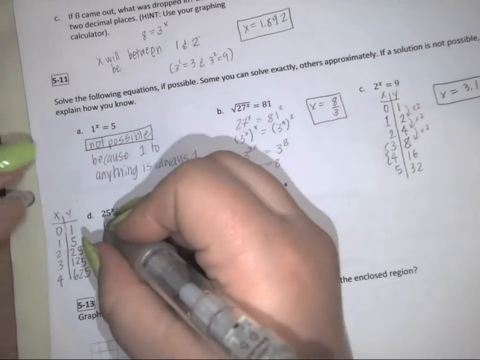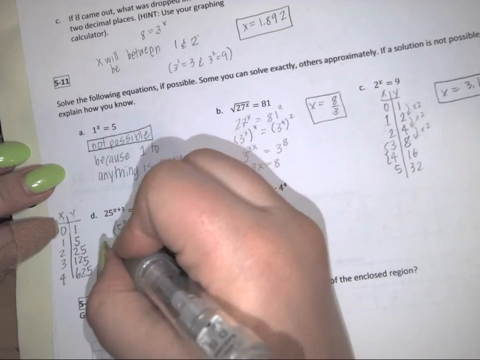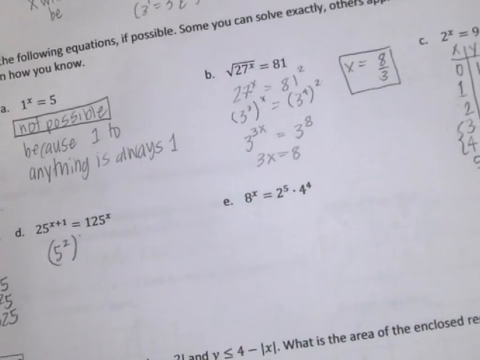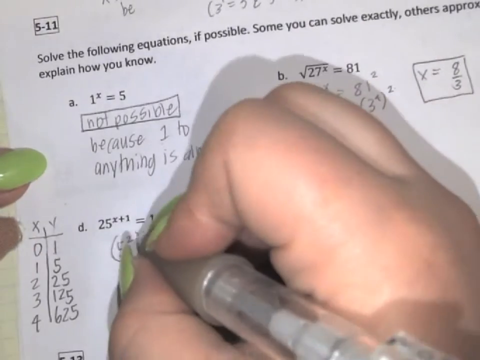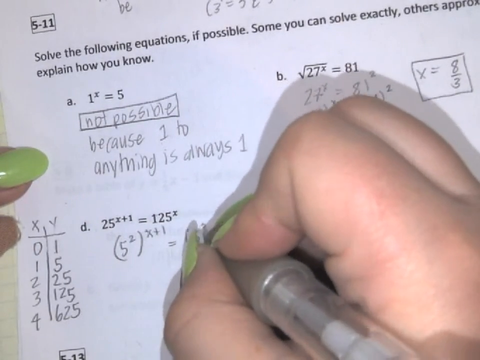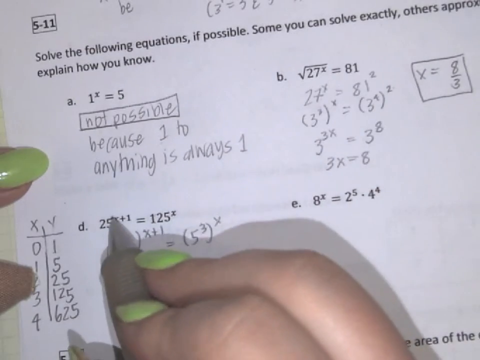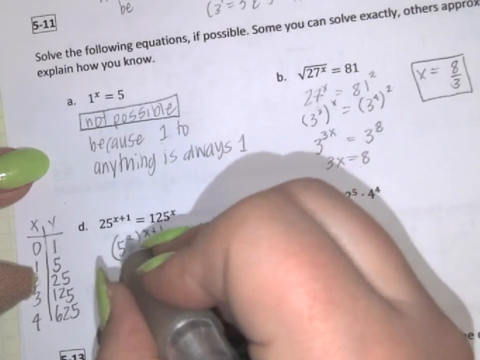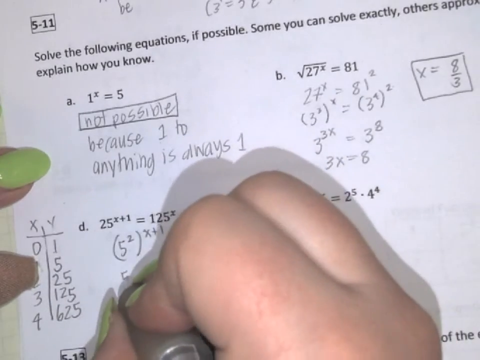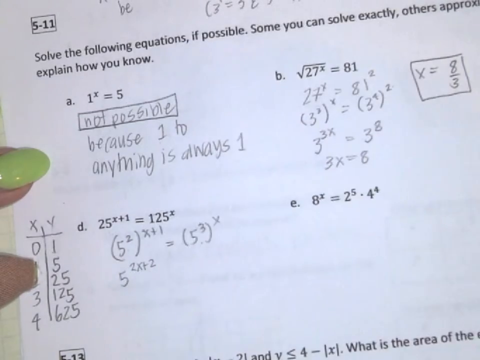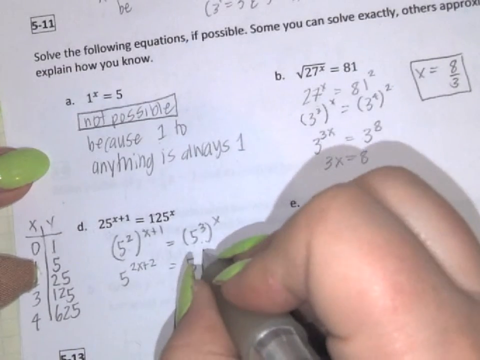So, 25 is 5 squared. So you have 5 squared to the x plus 1. And then this is 5 cubed to the x. So 25 is 5 squared, 125 is 5 cubed. And then you want to multiply those. So that's 5 to the 2x plus 2. Make sure you distribute the 2. And then 5 to the 3x.